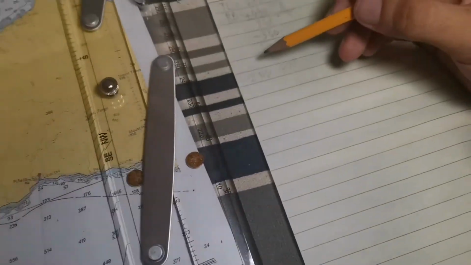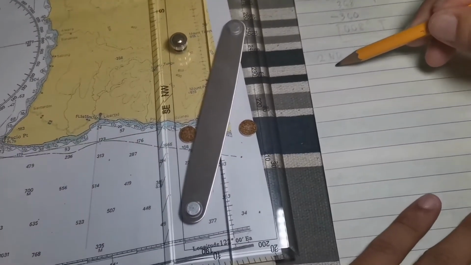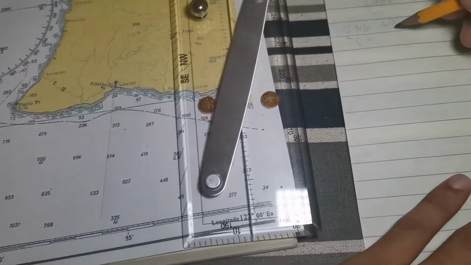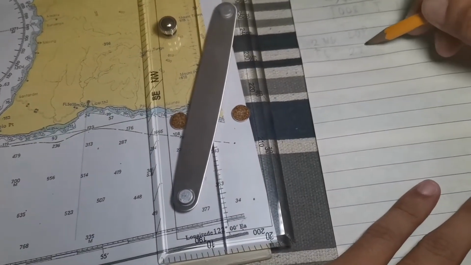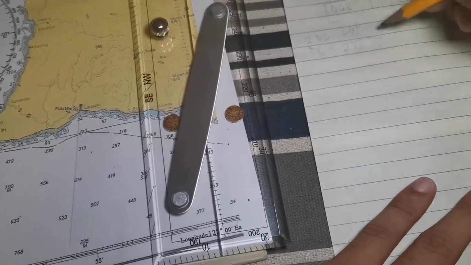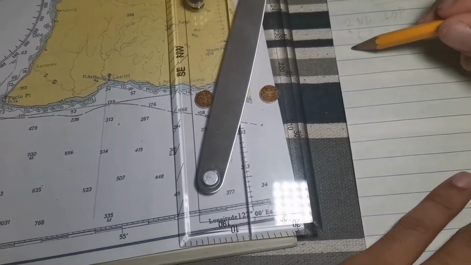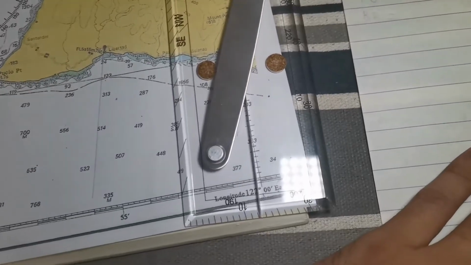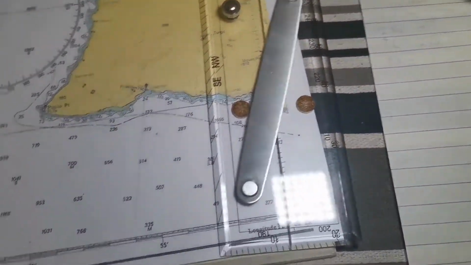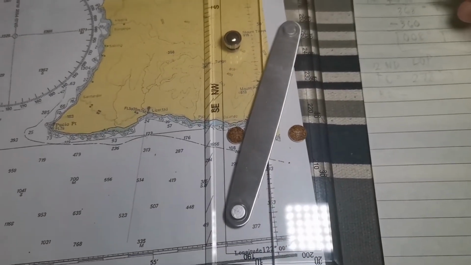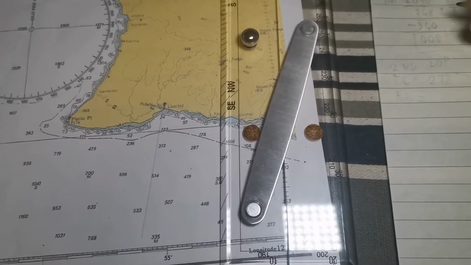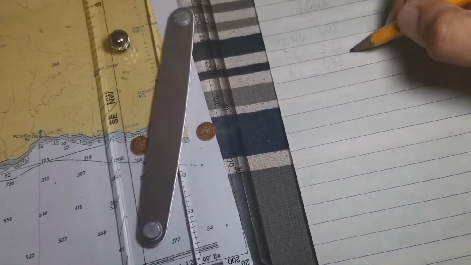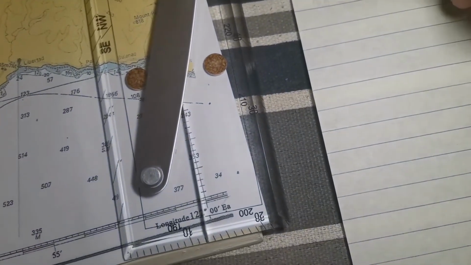Our second LOP is finding our true course, which is the same, 278 degrees true, and our relative bearing for this is 030 degrees R. So again, we repeat the same steps.